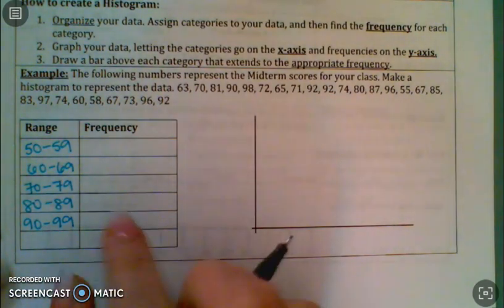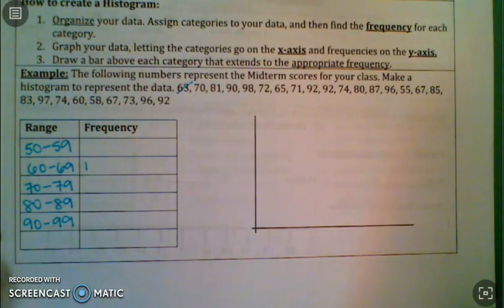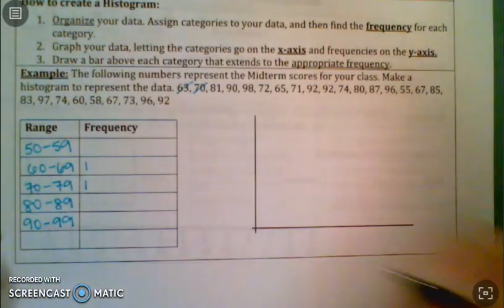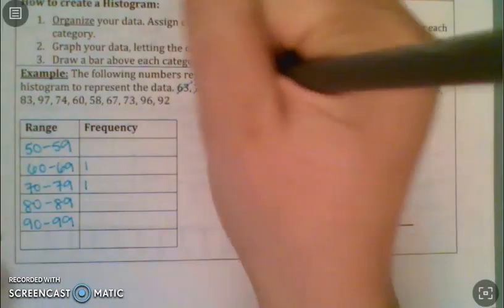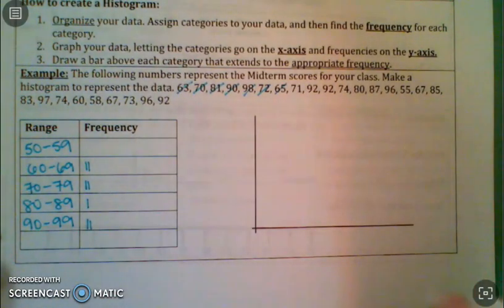So now we're going to tally them up. So 63, I'm going to cross it out and put a tally on the 60 to 69. 70 goes 70 to 79. 81, 90, 98, 72, 65. So I'm just going through and tallying them up. So you go ahead and do this while I'm doing this.